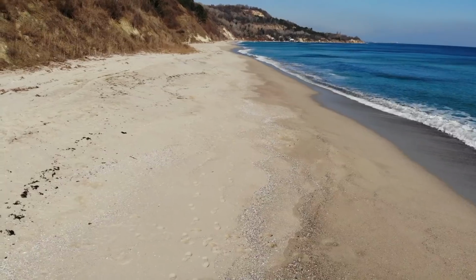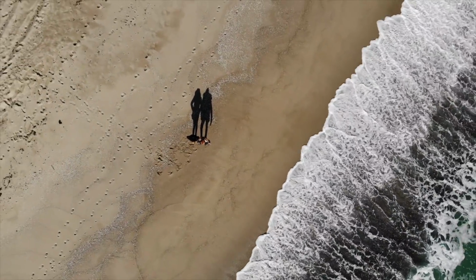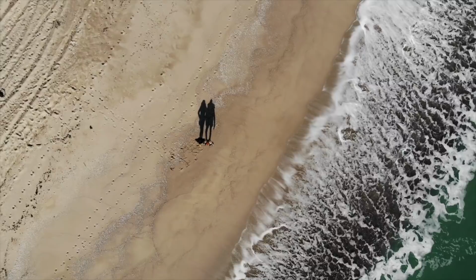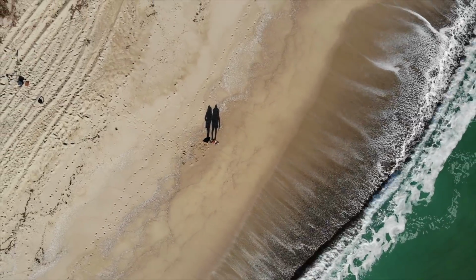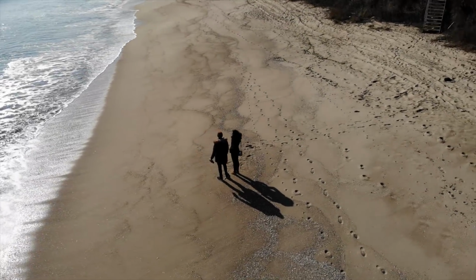You won't regret it. And there you have it, guys. Those are all the intelligent flight modes in the DJI MAVIC Air. Personally, I had a lot of fun flying and testing everything in the drone.